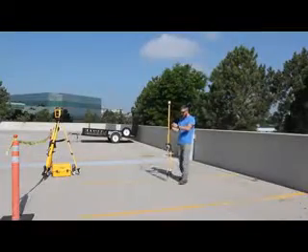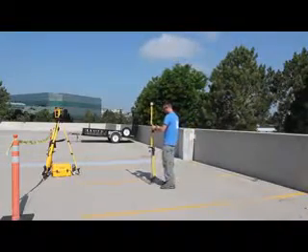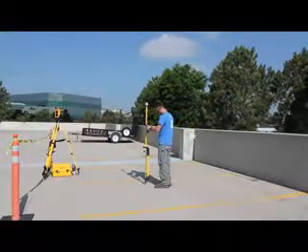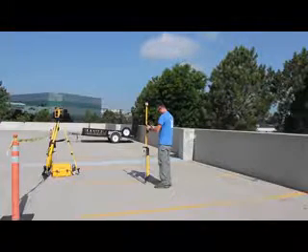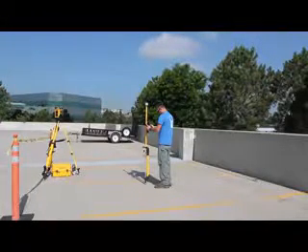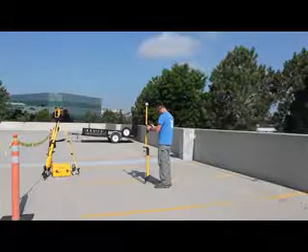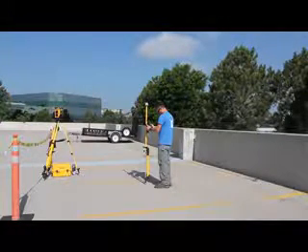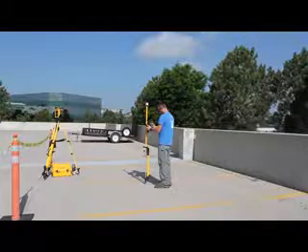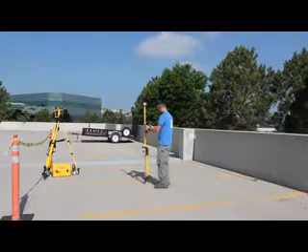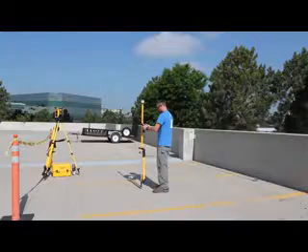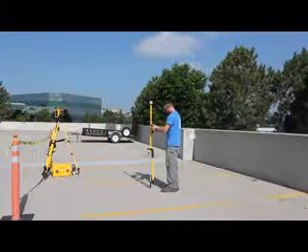Now that is assuming I am facing the robot. These directions are only good if you're facing the robot. And as you move, you're going to want to square your shoulders up and face the robot every single time. That way those directions are as accurate as possible. The second thing that you want to do is you always want to make sure that the prism pole is plumb. If the prism pole is not plumb, your directions will not be accurate.